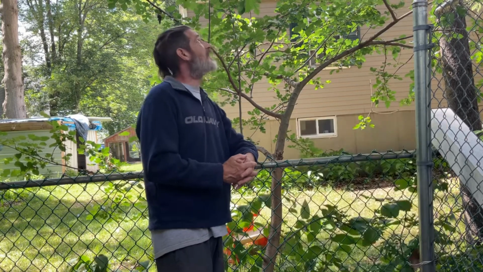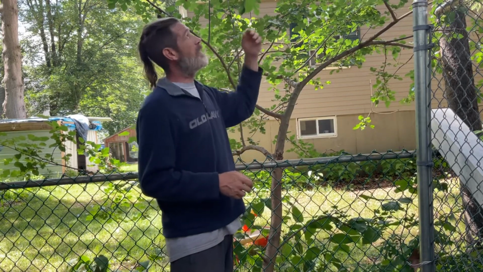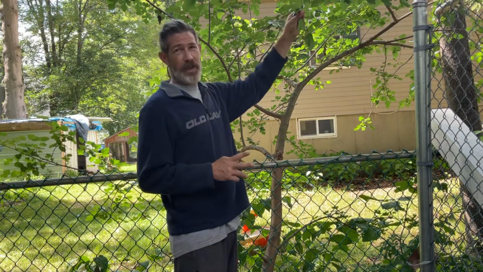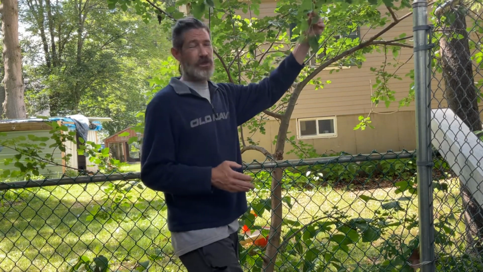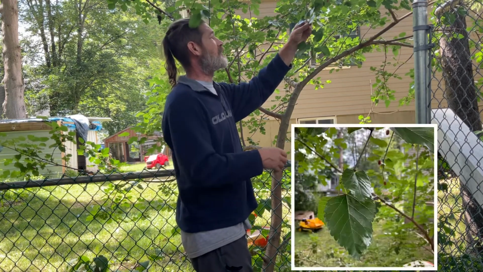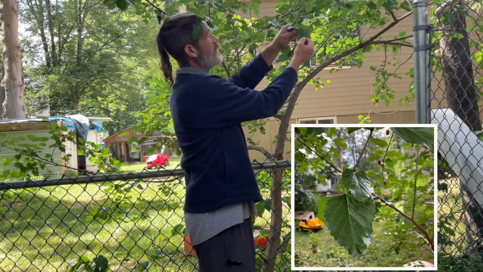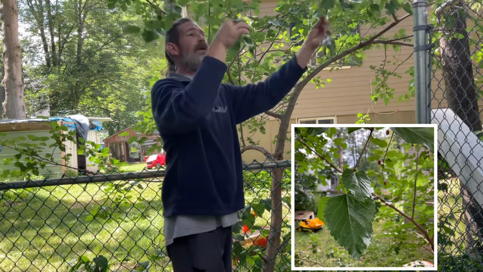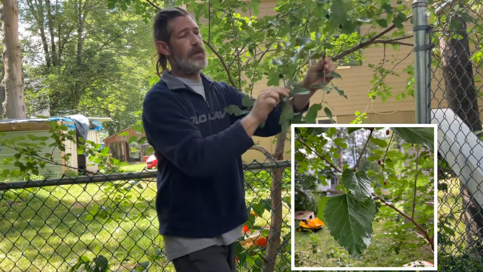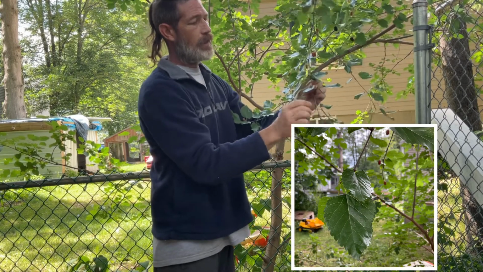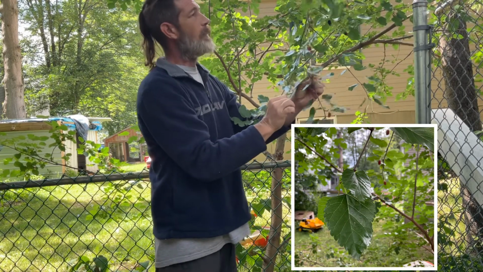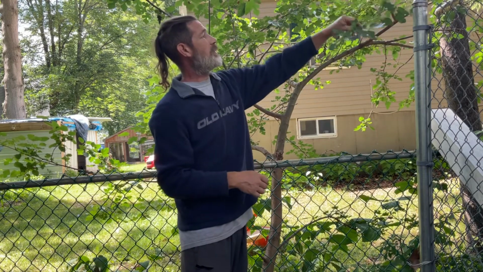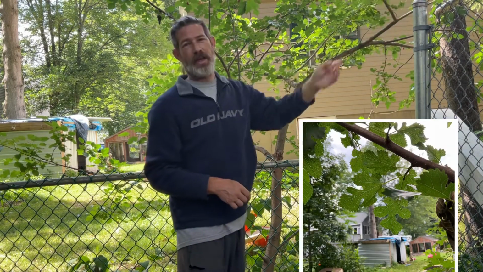Another way of identifying these that makes them unique is that they are a tree that actually has two different types of leaf formations. What I mean by that is some of the early leaves are lobed. And then as you get into the later growths of the tree, they have what you call serrated leaves.